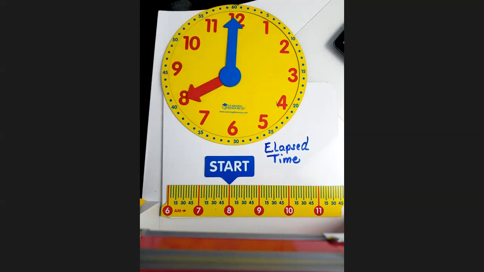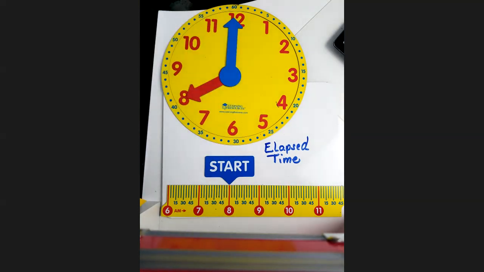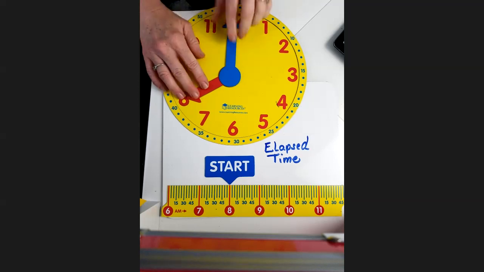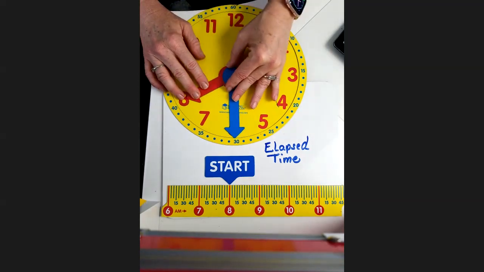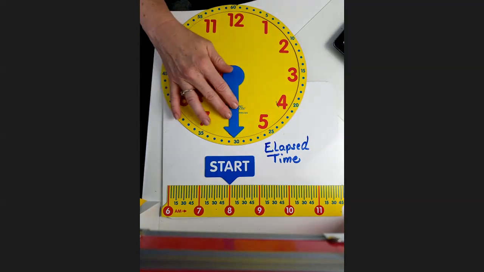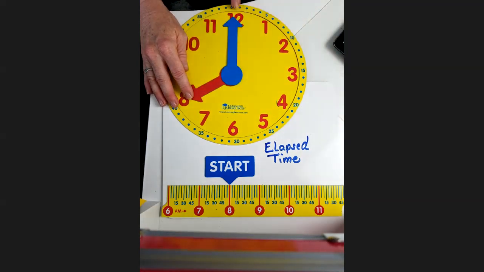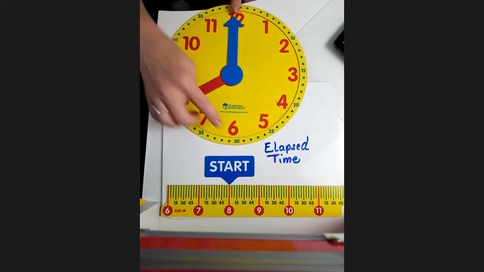If you start getting ready at 8 o'clock for school and you finish at 8:30, how much elapsed time has gone by? How much time did it take you to do that activity? So we're going to begin at 8 o'clock and we're going to end at 8:30. And we know how to do time to the hour and time to the half hour. So we're going to figure out how many minutes actually went by, or how many minutes the activity took to get ready from 8 o'clock to 8:30.